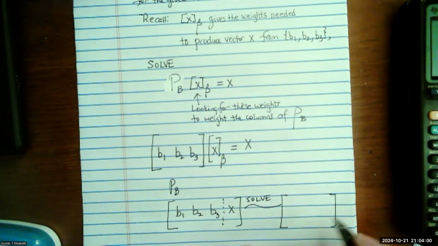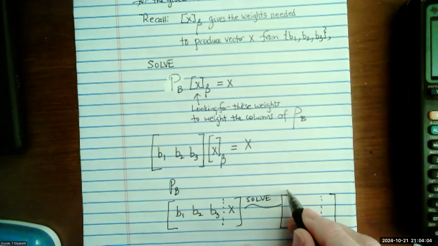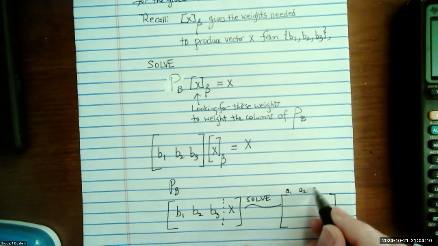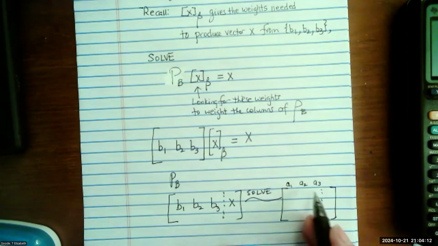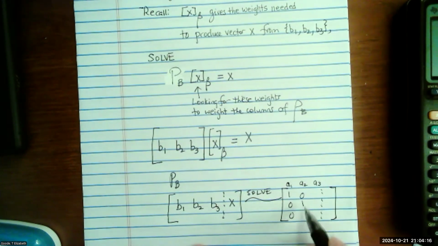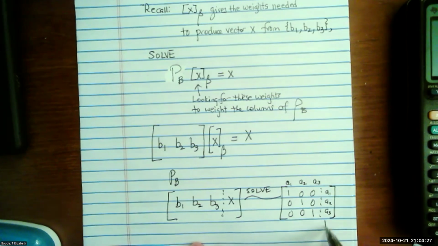The solution is going to tell us what the coordinates of x beta are. This should turn out to be the identity matrix, and then A1, A2, and A3 wind up being right there. This is your x beta.